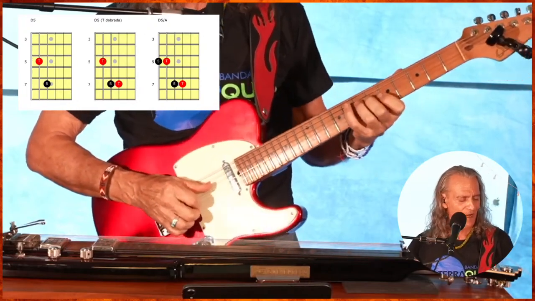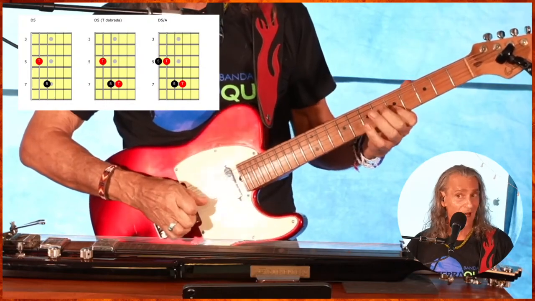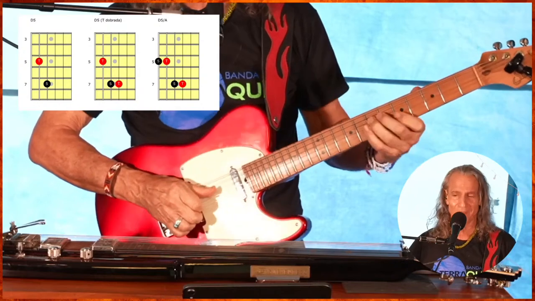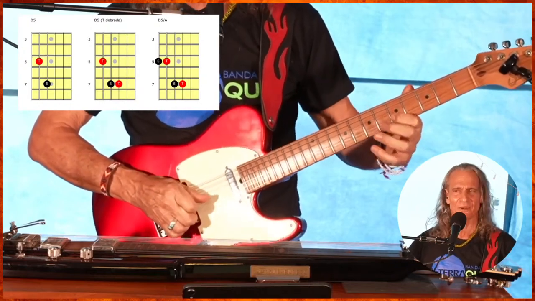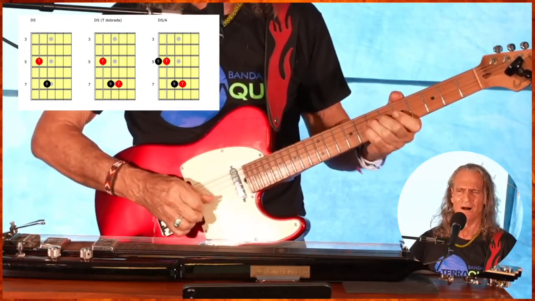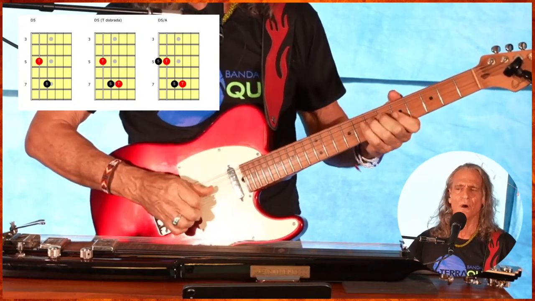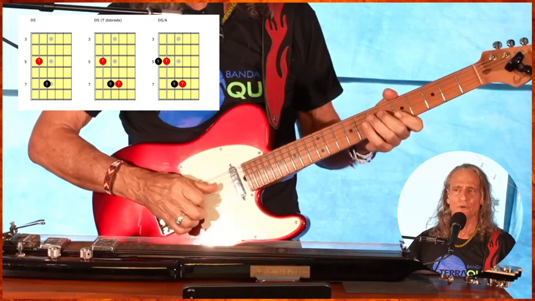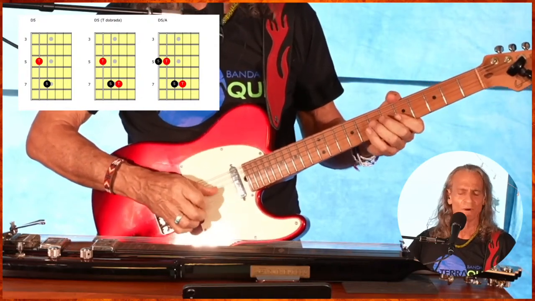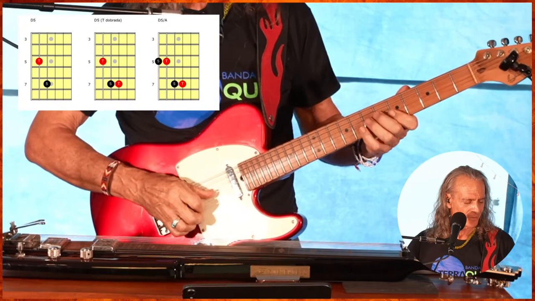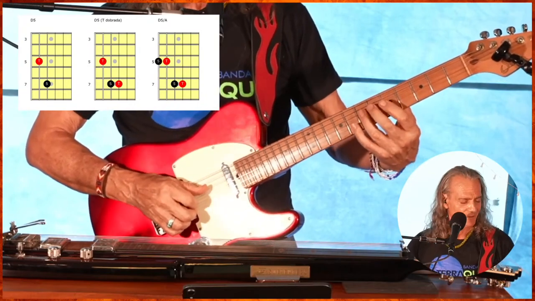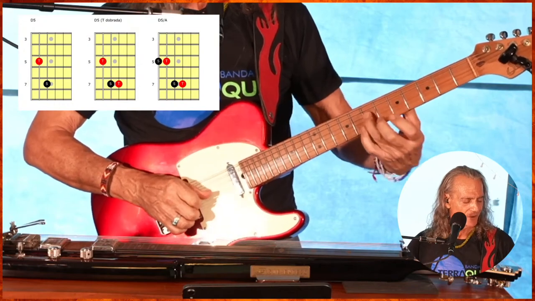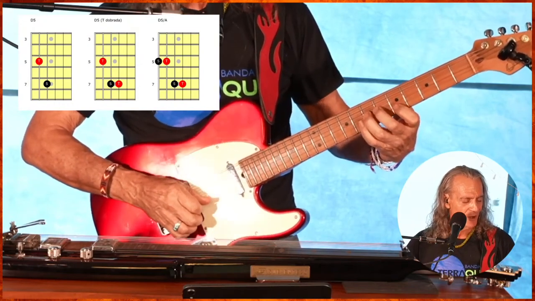So here's our A chord. 3, 5, but I'm going to take the flat 3rd, 1, and bend it up to the 3. So it's 1, flat 3, 4. The fingering: 1, 3, 1, 3, 1, 4.